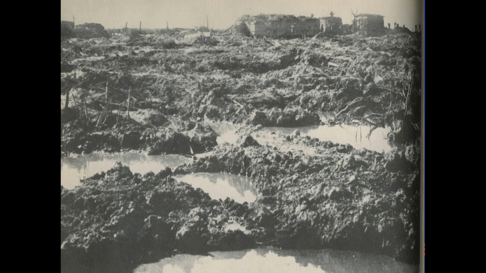Now, every night, each side usually sends out scouting groups to wander around through there to see how far they can get and test the other side out. Trying to get across this is a nightmare.